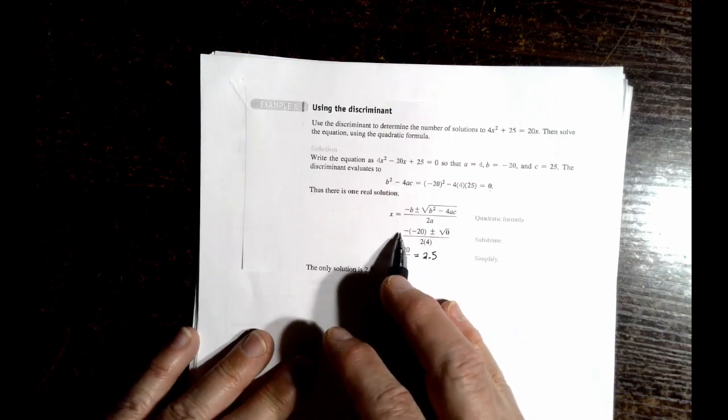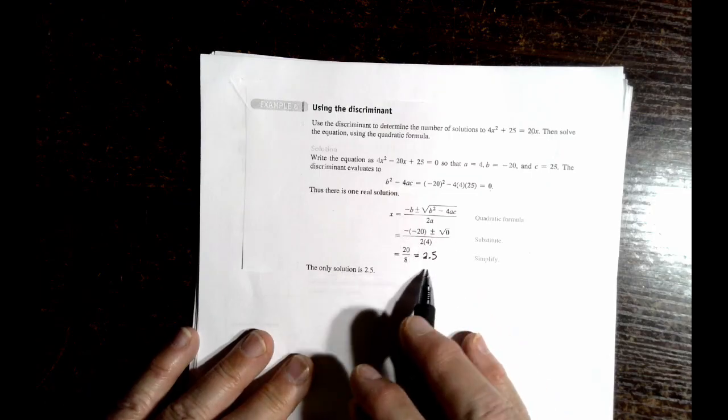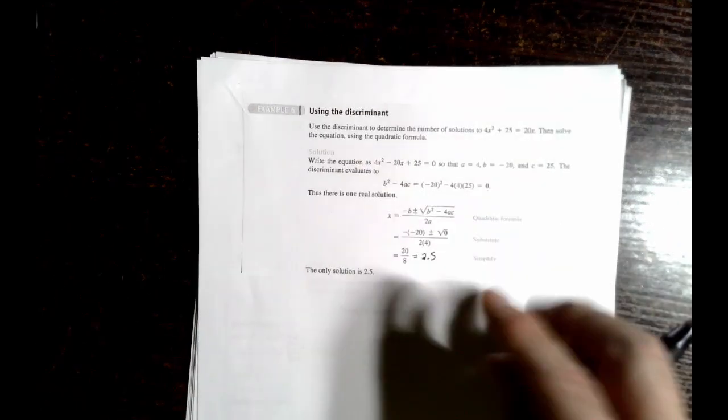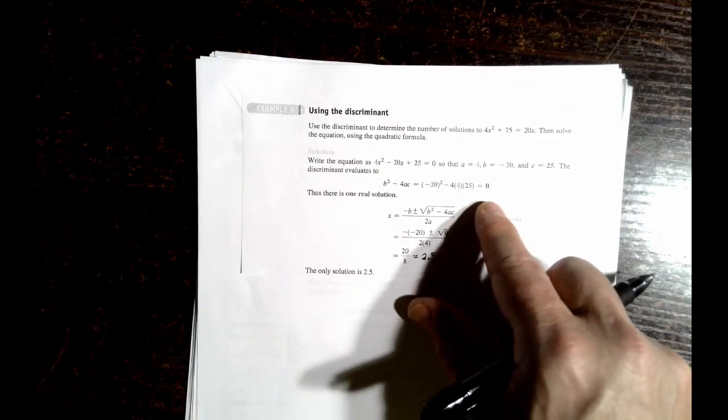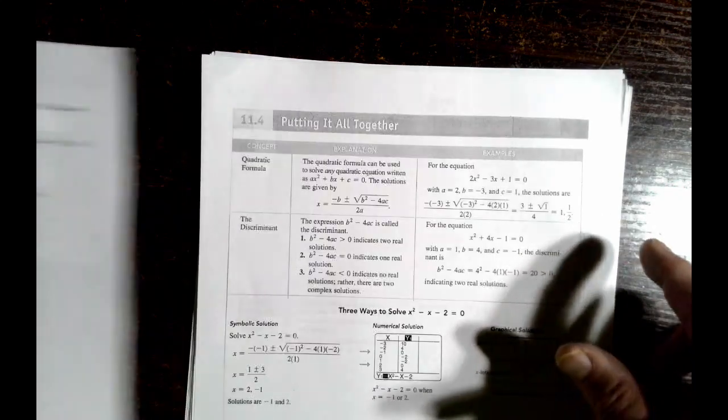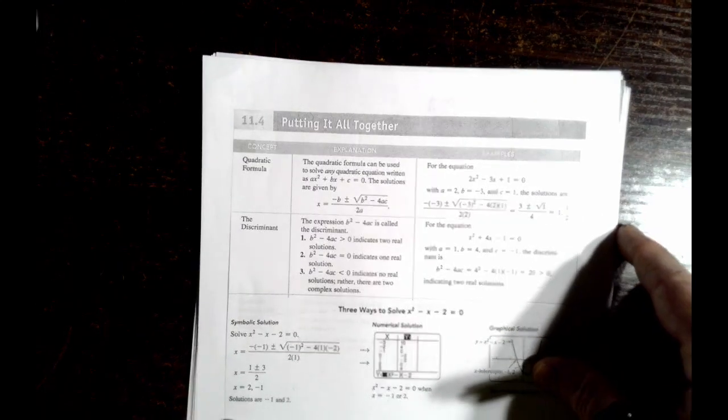And so you just get 20 over 8, which is 2.5. And so again, you get one answer. And because you got a discriminant equal to 0, you get one real solution. That's what we thought was going to happen, and that's what did happen.